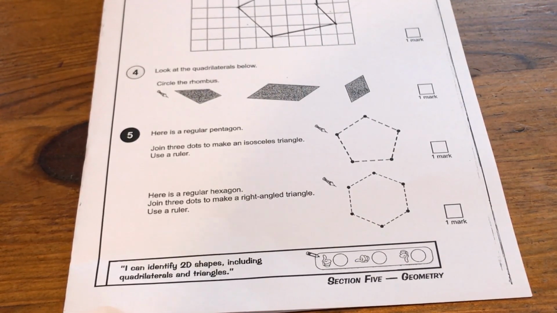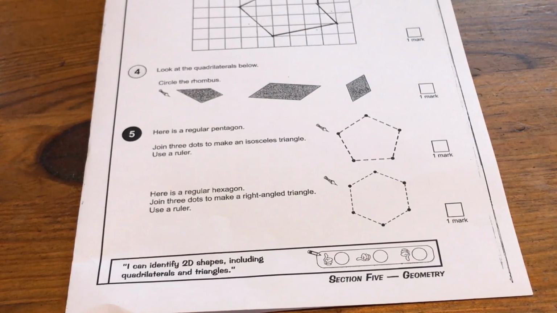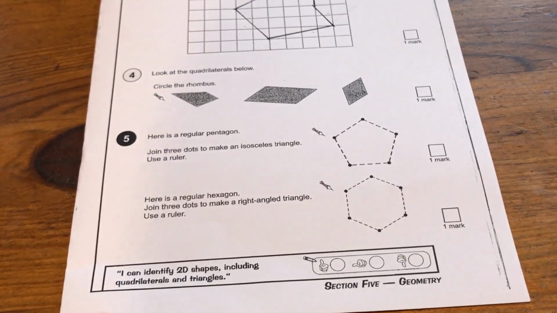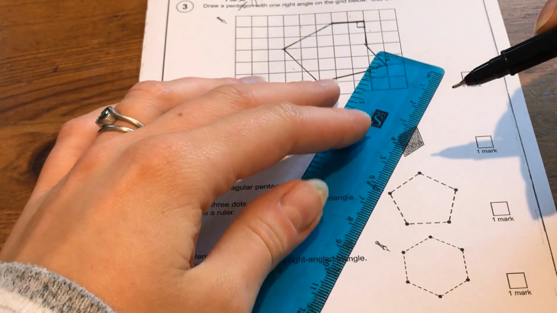You will need to draw across the shape at some point. You won't be able to stick to the lines. So I'm just going to draw any triangle. It's not going to be an isosceles one necessarily.